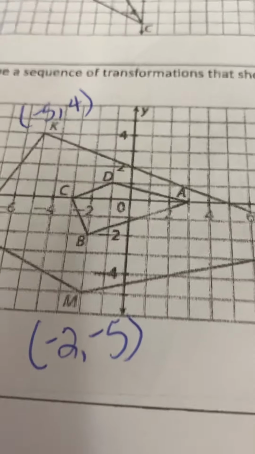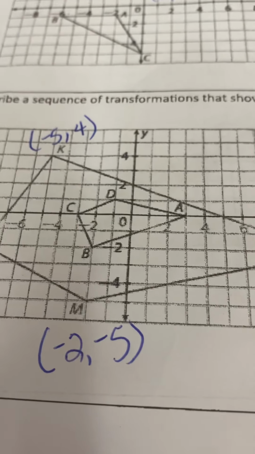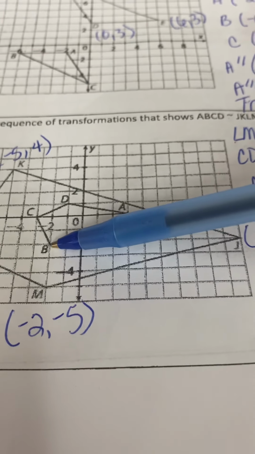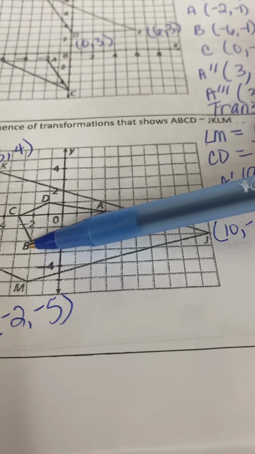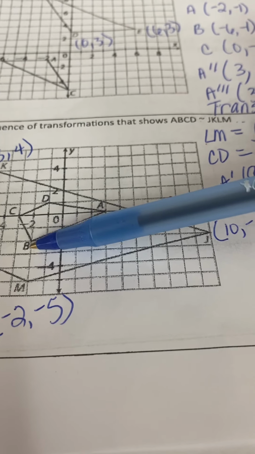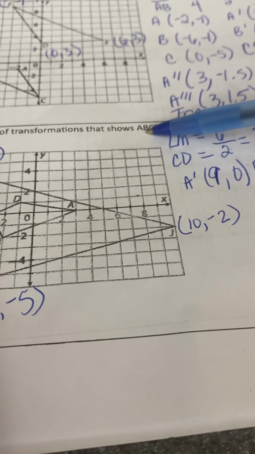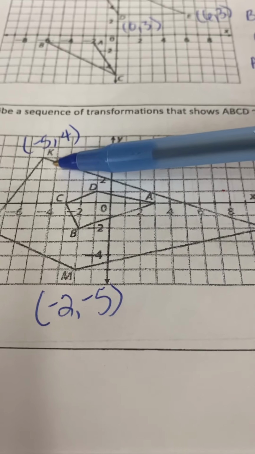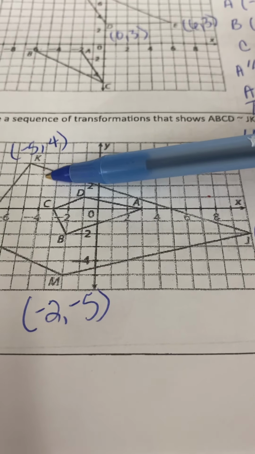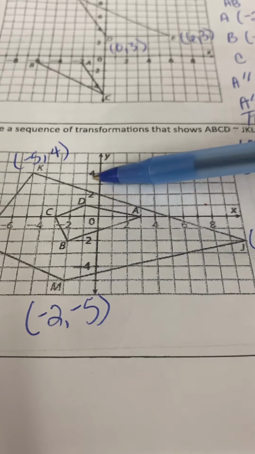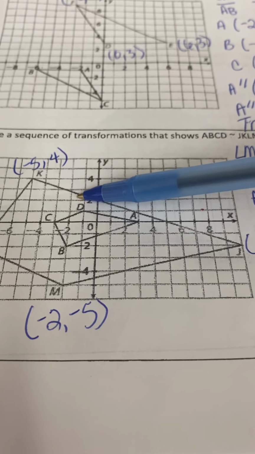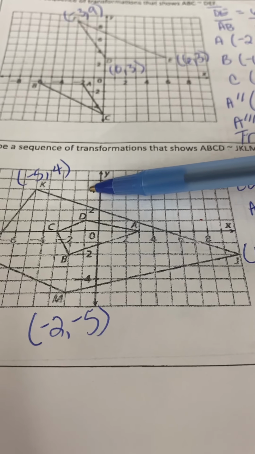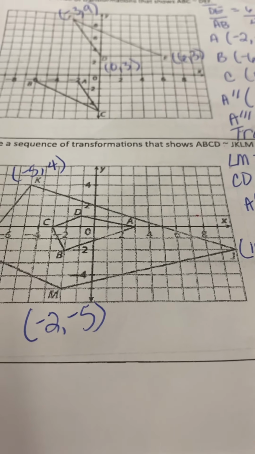Now, we see that something has happened. If we look at point B, point B is supposed to be congruent to K. So B is here and K is up here, which lets me know there will be some type of reflection over the x-axis, right? Because if B started at the bottom and it ended up at the top, that means it had to be a reflection over the x-axis.